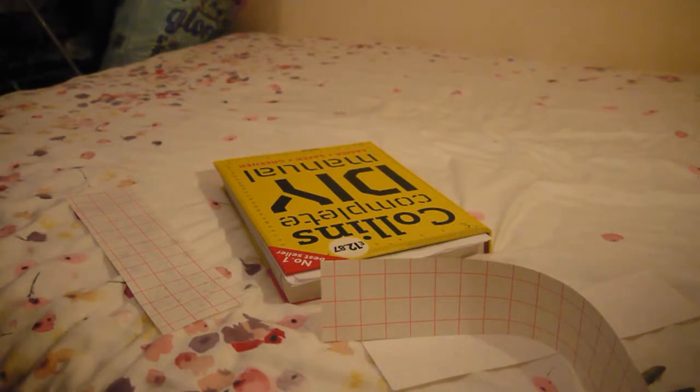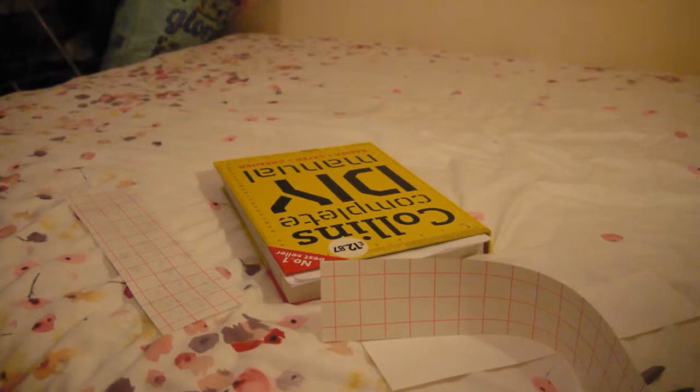Now I'm using a textbook because you need a hard surface to iron your shirt on. An ironing board is not recommended according to the manufacturers. I'm just going to pop and go and get a t-shirt.